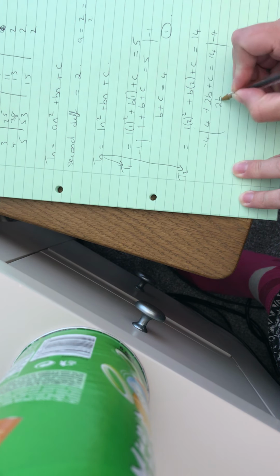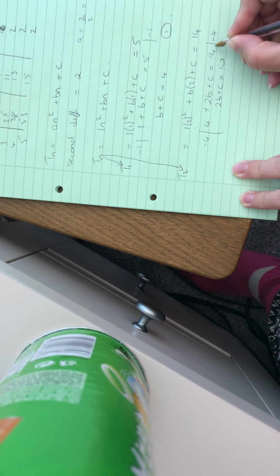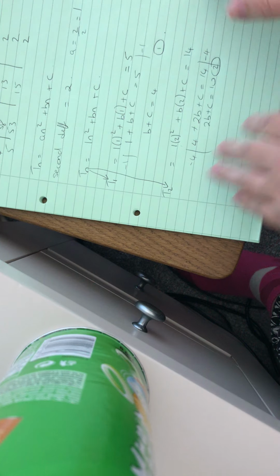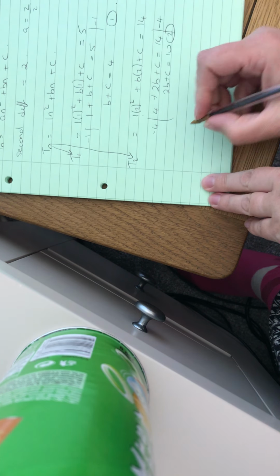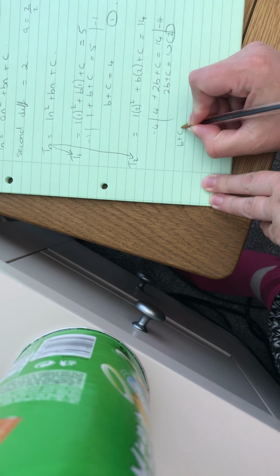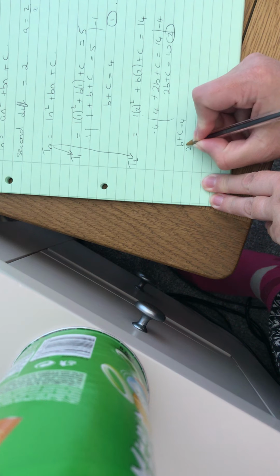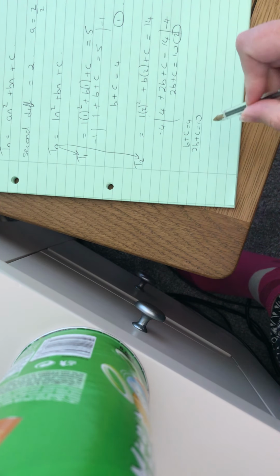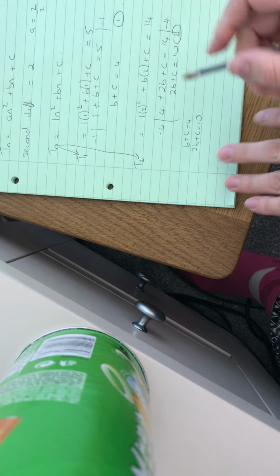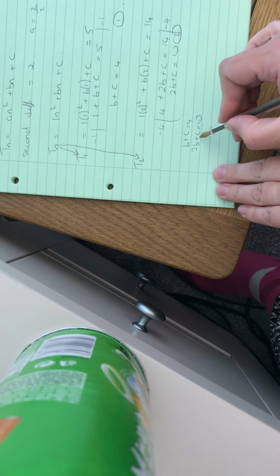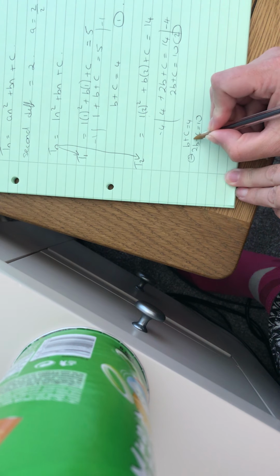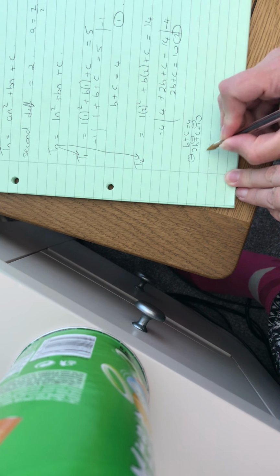So it's 2b plus c is equal to 10, 14 minus 4, and that's my second equation. I now have my two equations, so it's b plus c is equal to 4, and 2b plus c is equal to 10. So it's a simultaneous equation now. So I want the same number in front of c but a different sign. So I'm going to change this minus, minus, minus.